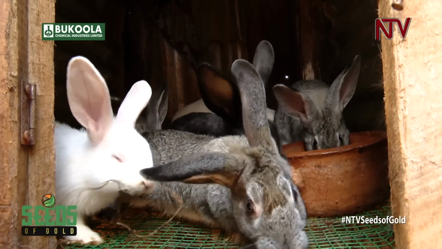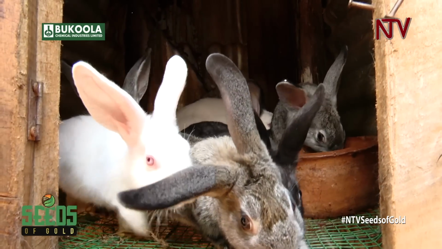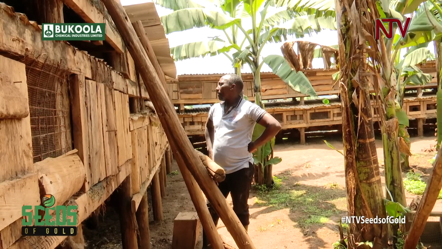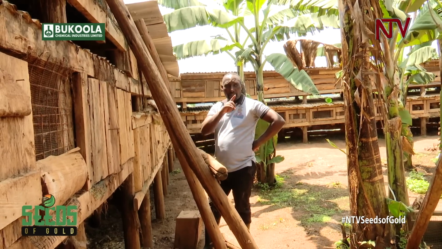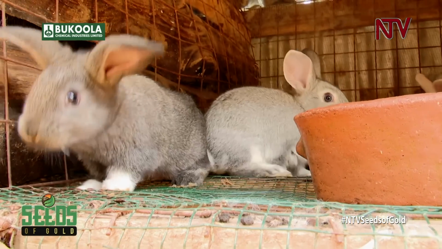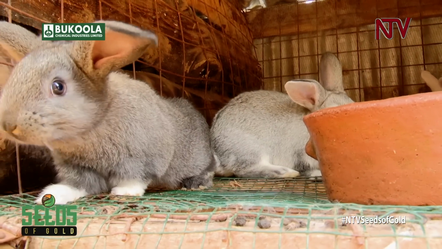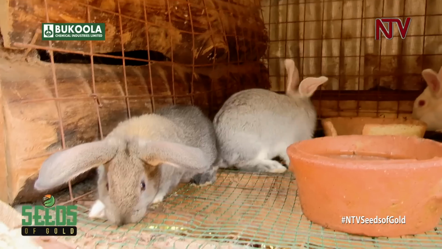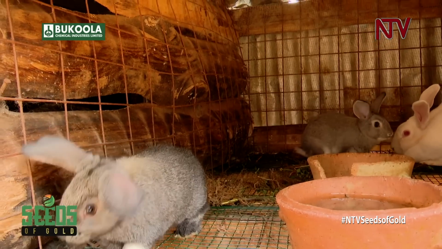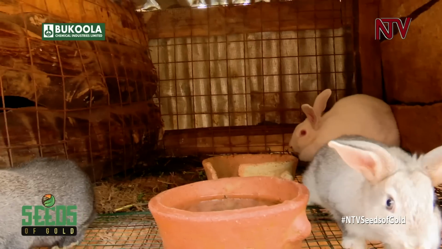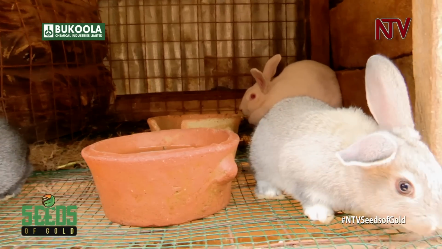Yeah, they are 100, but my target is to find when I'm shifting them, because the rats are eating the young ones. Oh. I want to get them to a place where I know it's tight. May I sell to those who are still breeding, those who want good breeds.